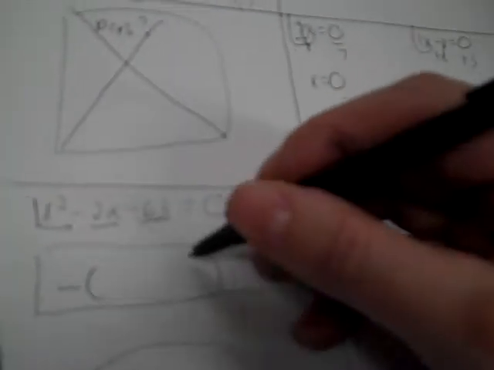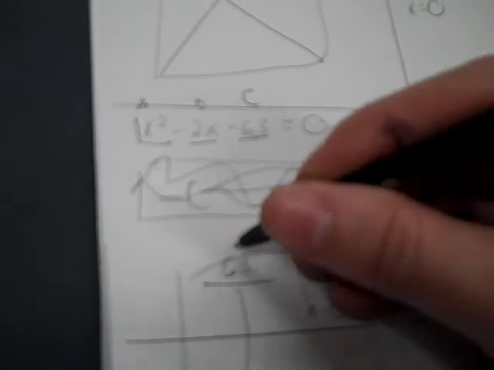GCF, I do not appear to have a negative in front. I don't have x on everything, and 1 is the smallest. So if 1's a GCF, just don't do that. You can't be afraid to cross out boxes. A, B, C. So I take A times C, so positive 1 times negative 63. That's negative 63, so you're looking for a difference that's going to equal 2.